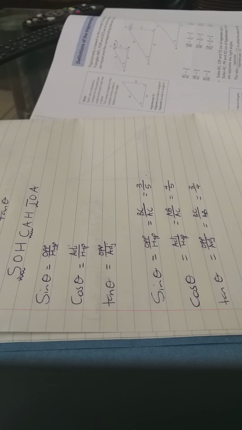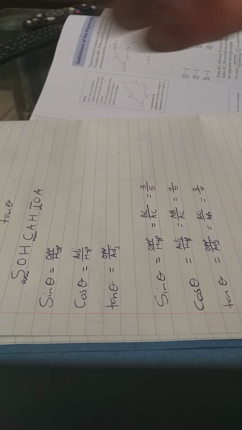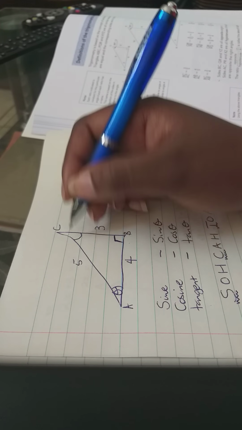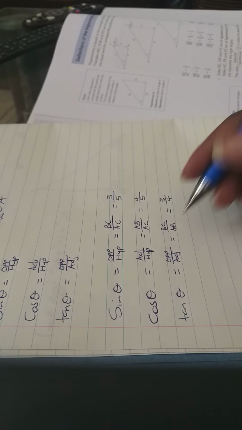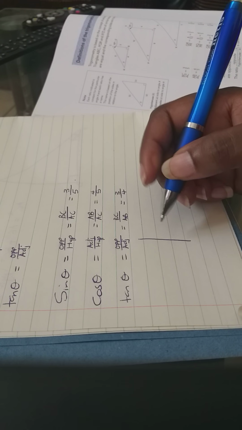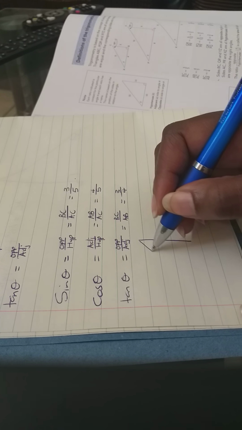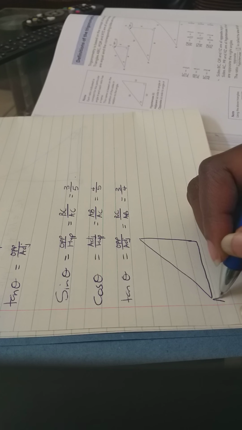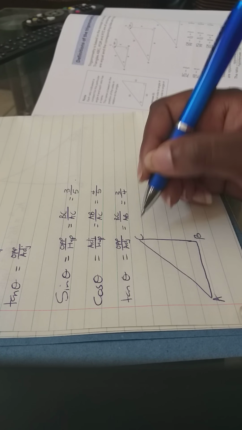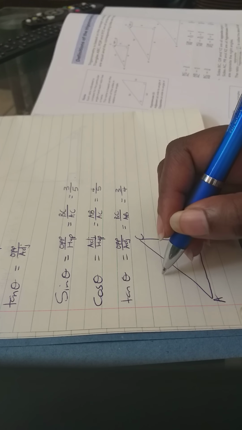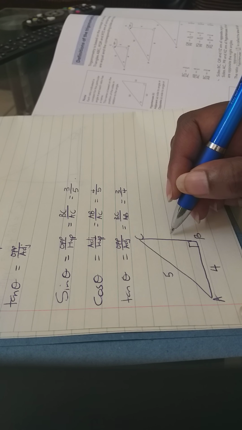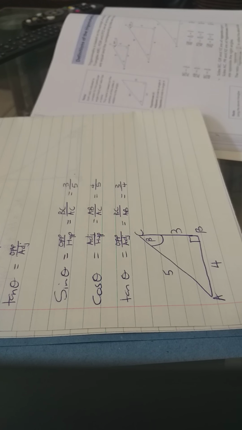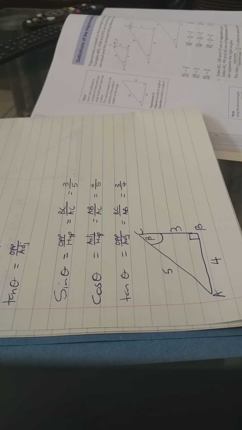Now I want to give a twist to this before I give you work to do. Let's redraw this triangle again, but I'm going to change something. So it's still A, B, C, 90 degrees, 5, 4, and 3. Now I'm changing my angle. I'm working with angle beta.